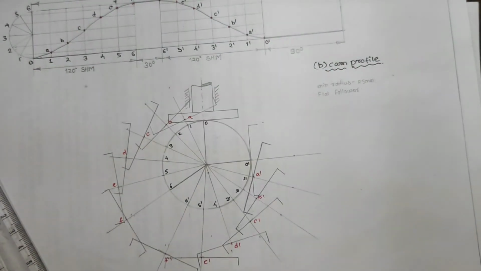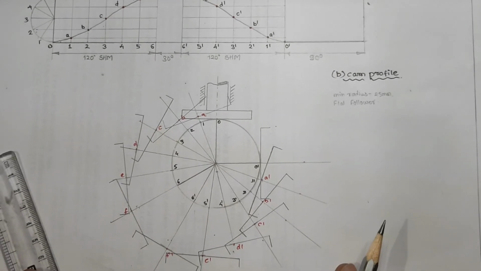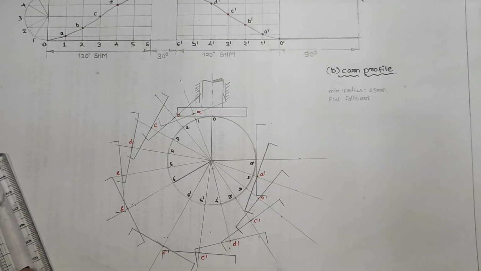These are the flat-faced followers which we have created on all the points. Now the next part is making the profile.